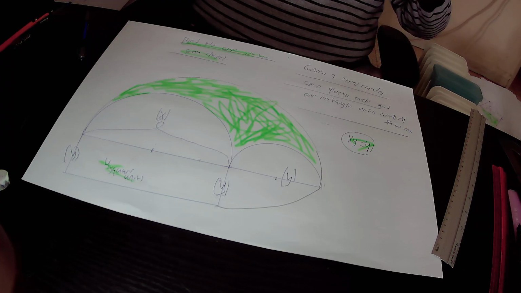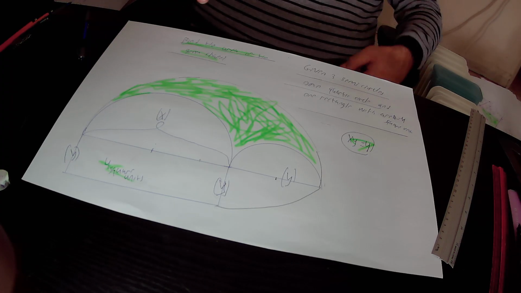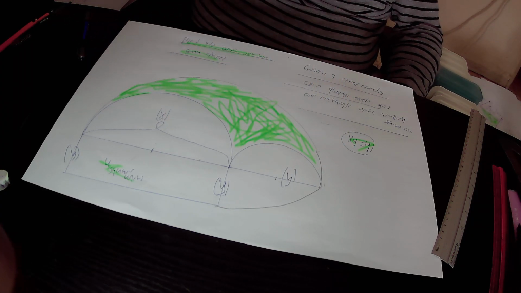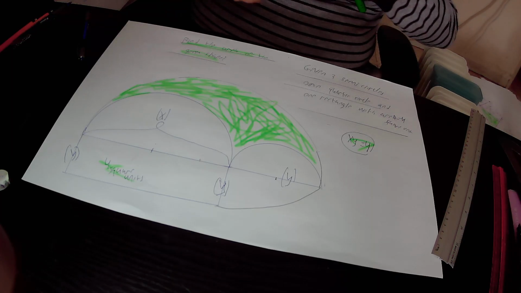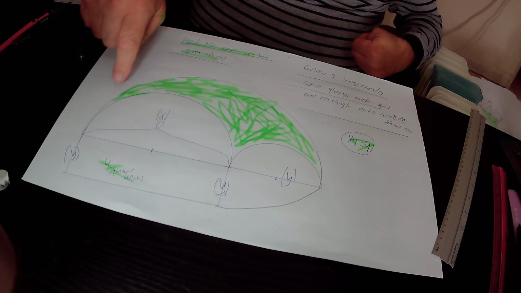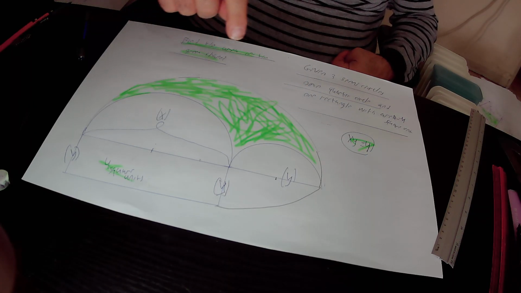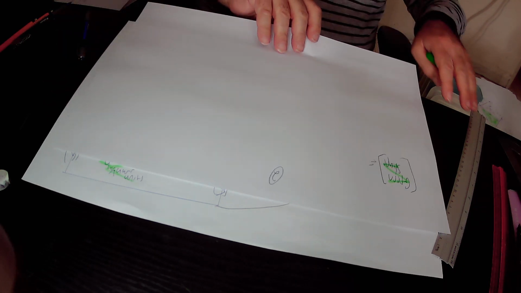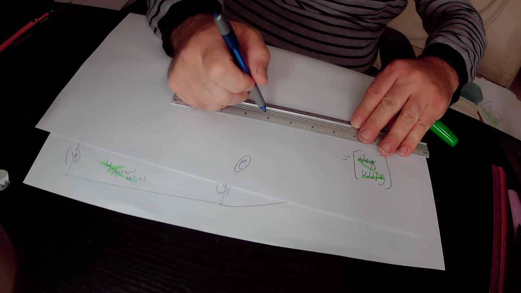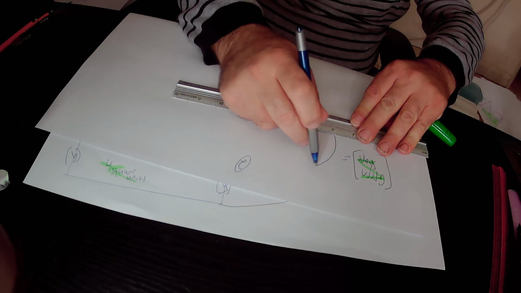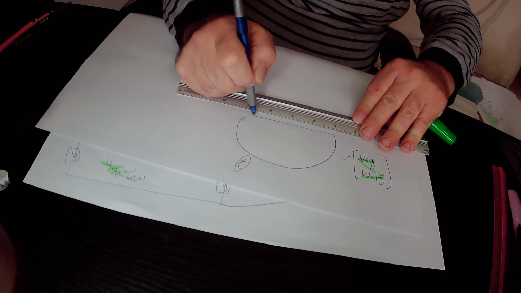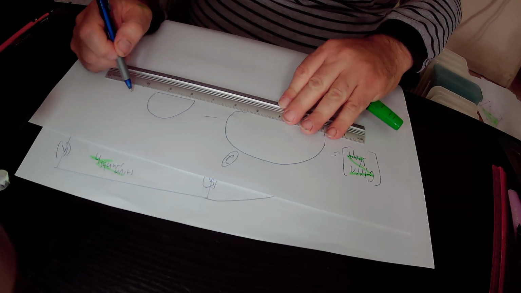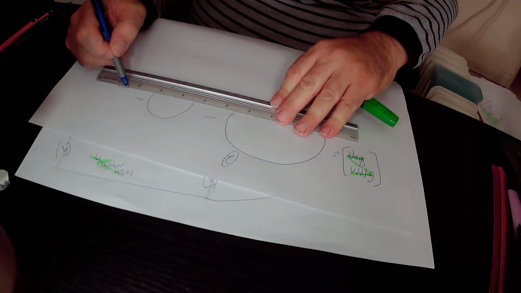It is very easy to see that the area of the green shape in total equals the area of the biggest semicircle minus the area of the medium semicircle minus the area of the smallest semicircle. To repeat, the area of this green shape is equal to the area of the biggest semicircle minus the area of the medium semicircle minus the area of the smallest semicircle.